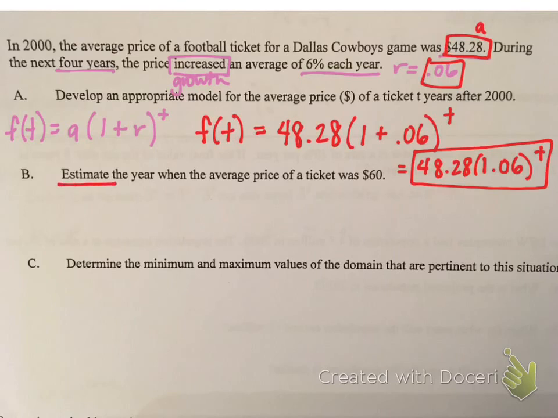Estimate, so I'm going to plug in for y equals 60. The easiest way for me to tell you to do this right now, before we learn other ways to solve, is to plug in t equals 1, t equals 2, 3, 4, just kind of a trial and error. And see, okay, which one is going to give me the closest to $60.